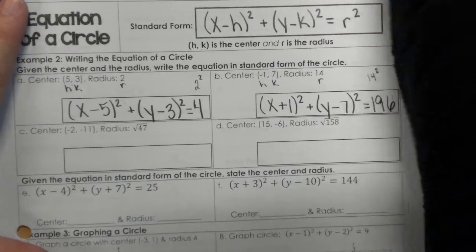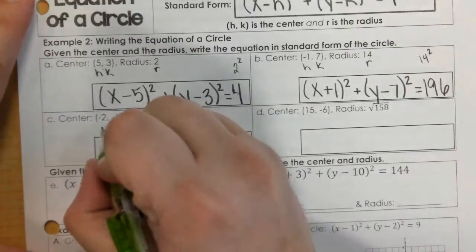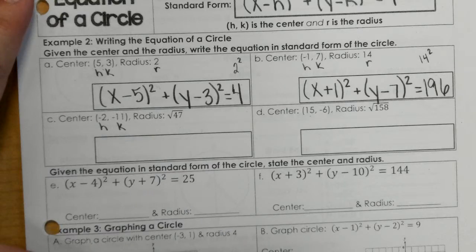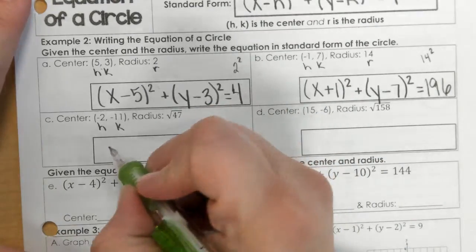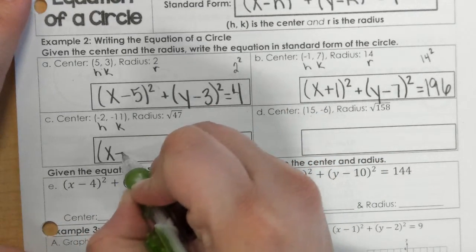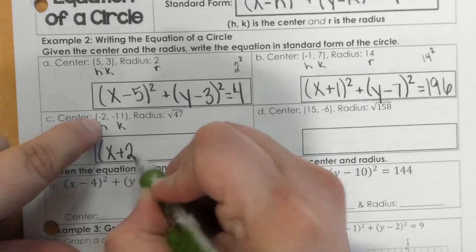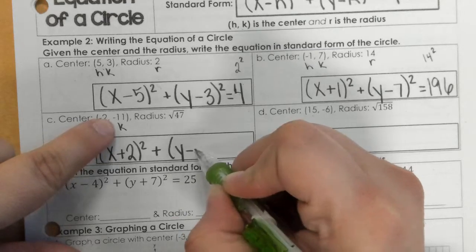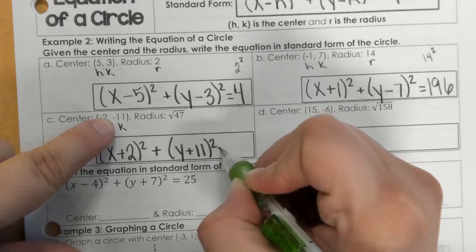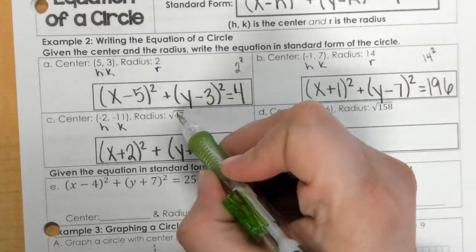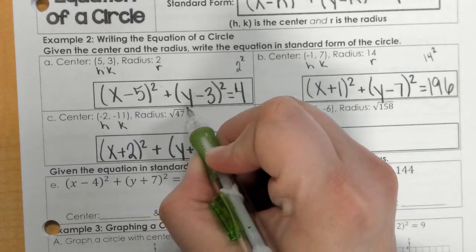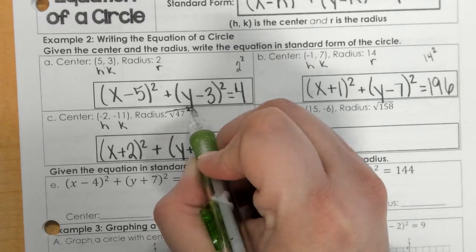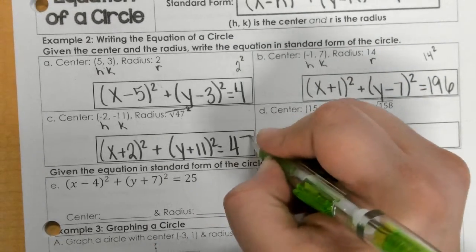Okay, in part C, we have our h and our k. We're going to plug that in. So x minus a -2 makes a +2 squared. Y minus a -11 makes a +11 squared. And then when you square the radius, the square root of 47 squared, your square root and your 2 cancel. And so you just have 47.